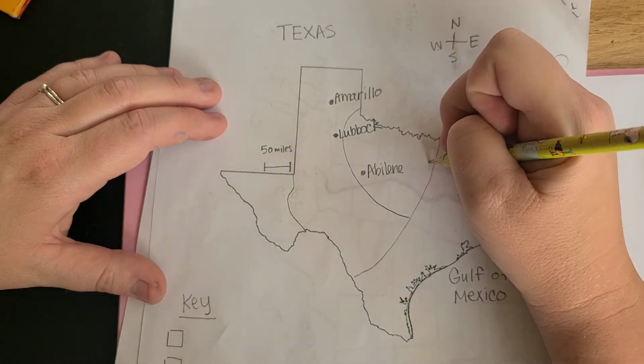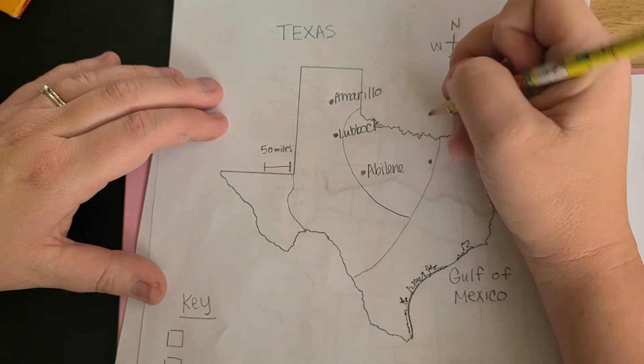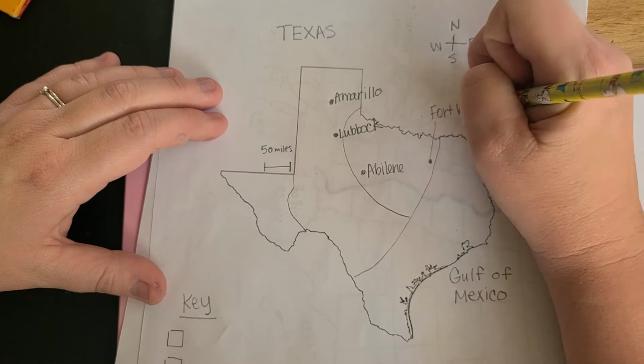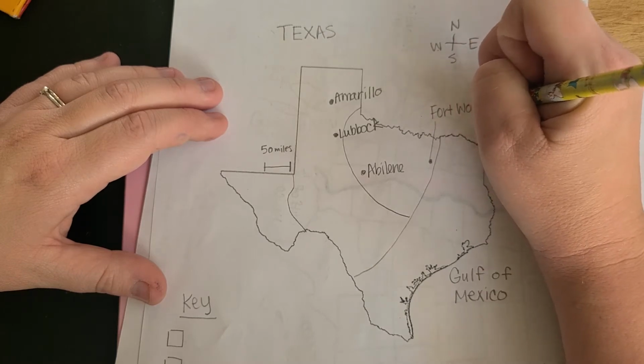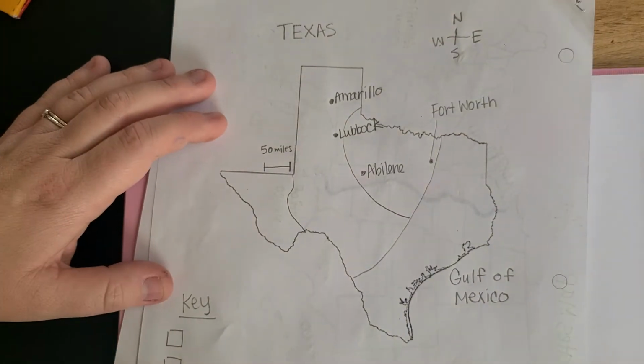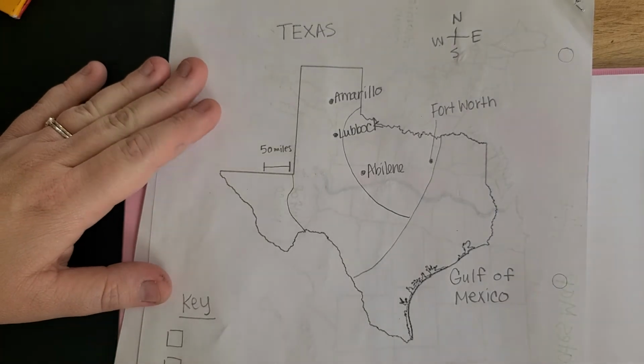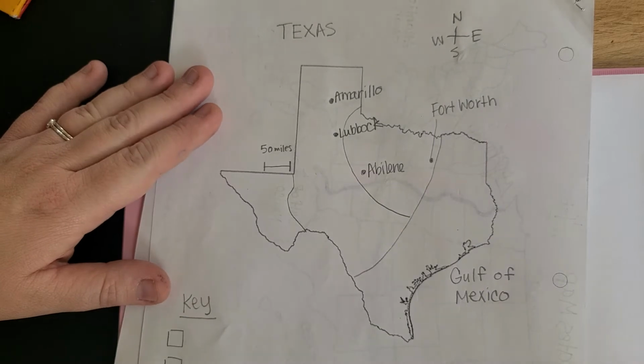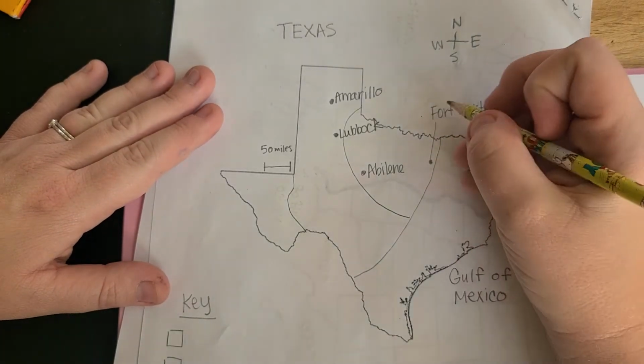Over here we have Fort Worth. It really bothers me when people write fort as FT period. Fort is 4 words. I mean letters. It's not that hard. So just write it out.